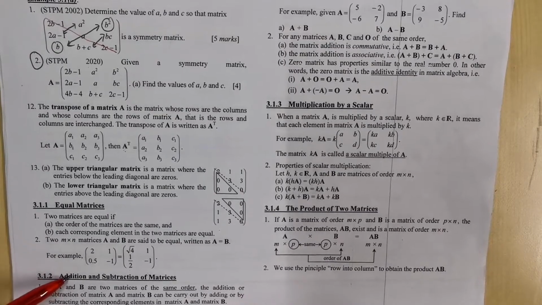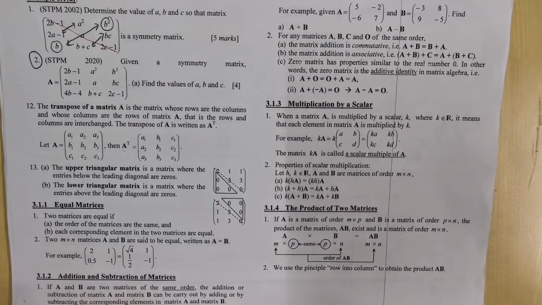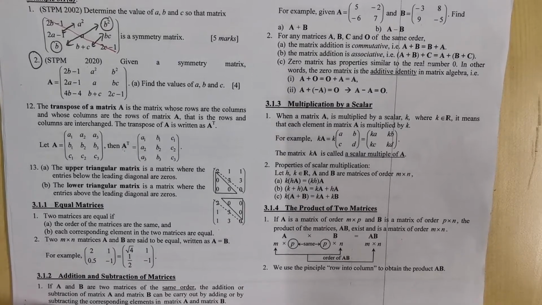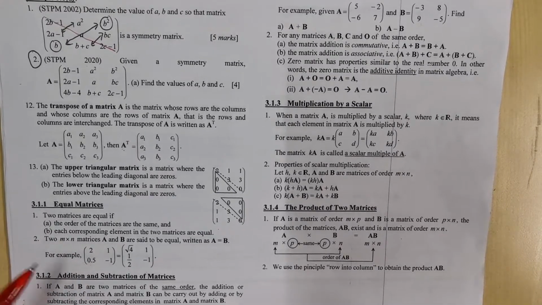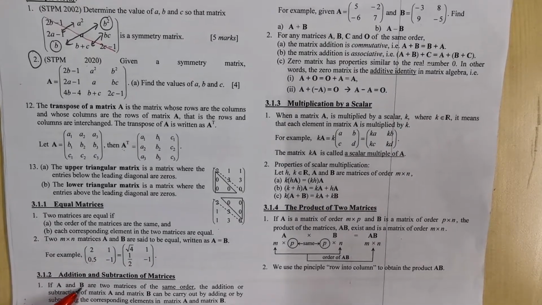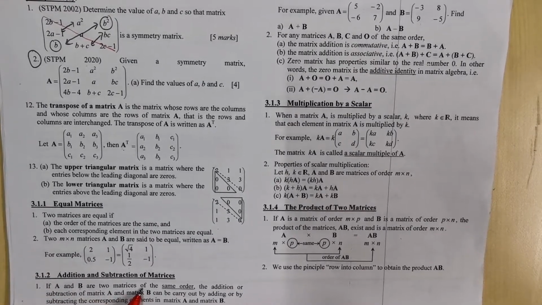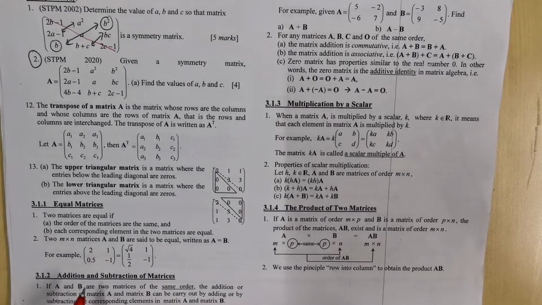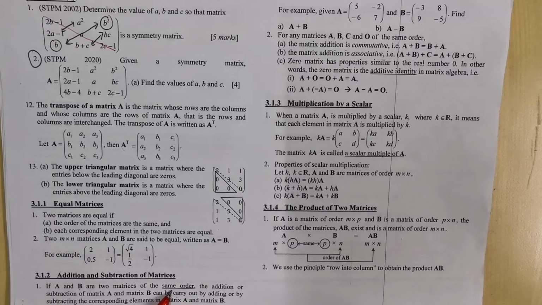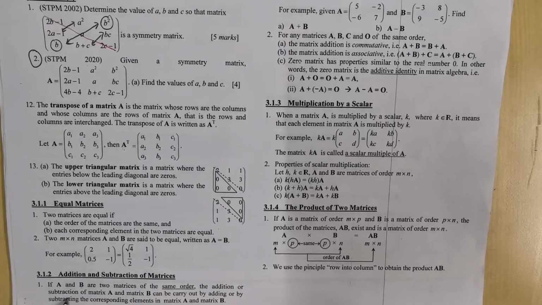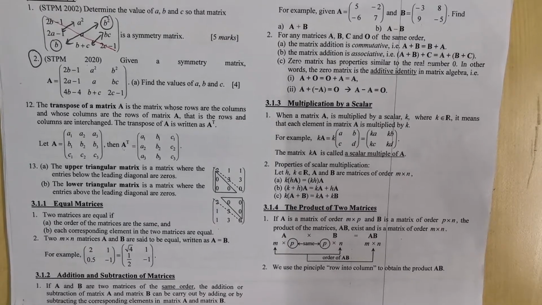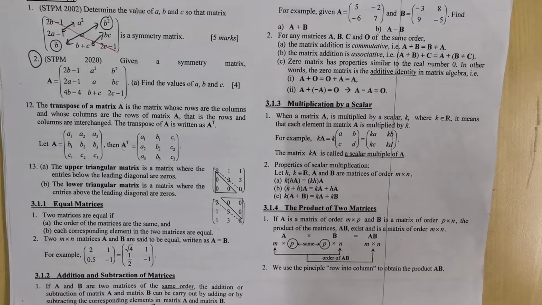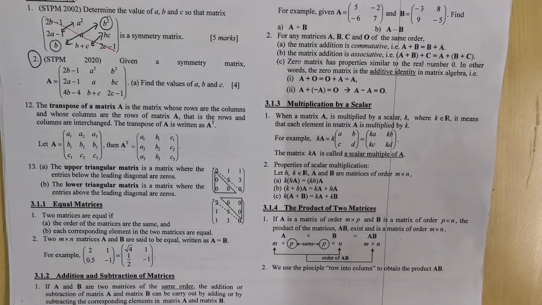Alright, 3.1.2, addition and subtraction of matrices. This one you have learned in Form 5. So you should know how to add or subtract two matrices. If matrix A and B are two matrices of the same order, yes, if you want to add or subtract two matrices, they must be the same order, then the addition or the subtraction of matrix A and matrix B can be carried out by adding or subtracting the corresponding elements in matrix A and matrix B.